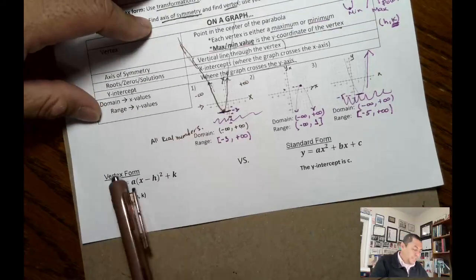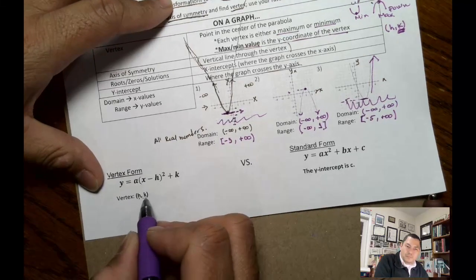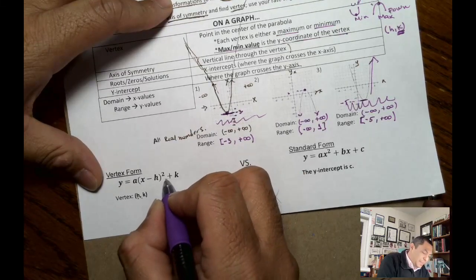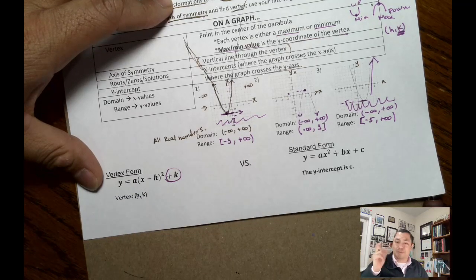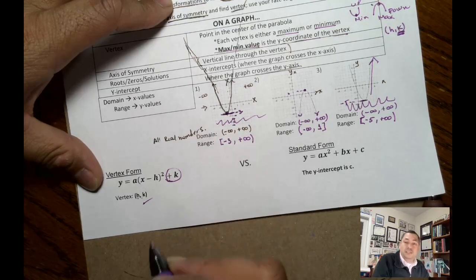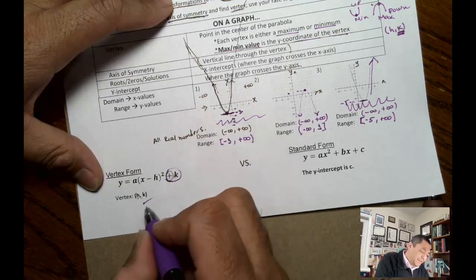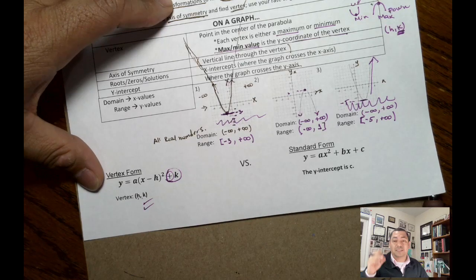Okay, vertex form, we're going to have the vertex h, k. k is always going to keep its sign. The sign's never going to change. If this number is positive, the value of k is positive. If this number is negative, k is going to be negative. The sign remains the same.